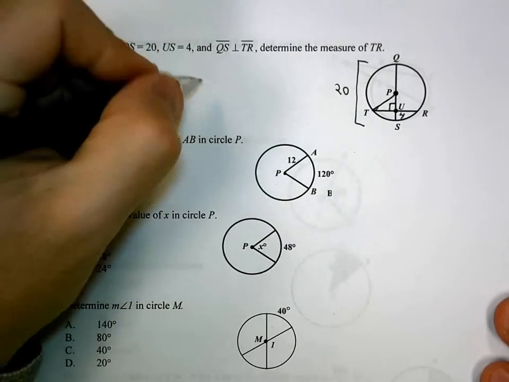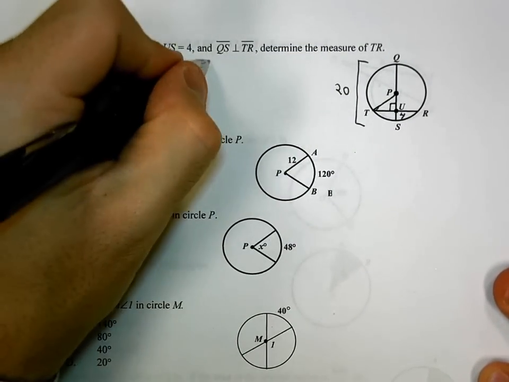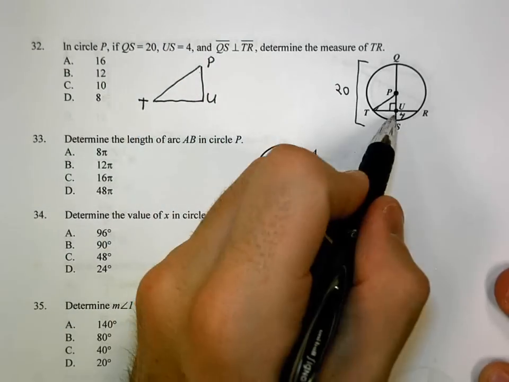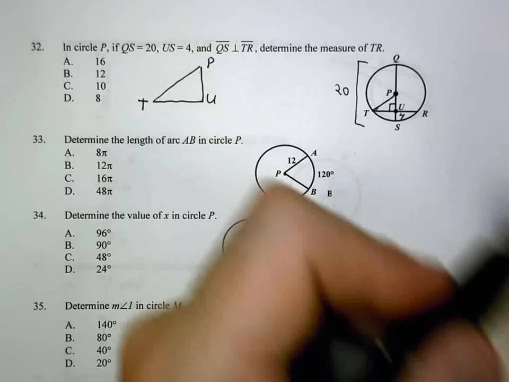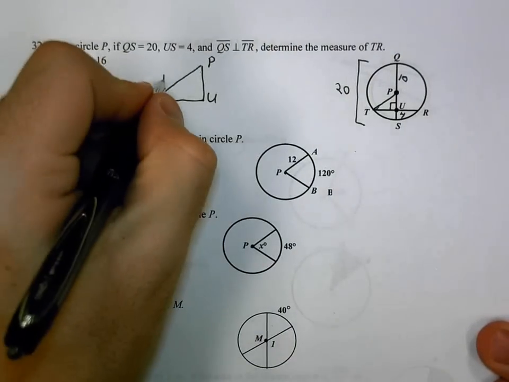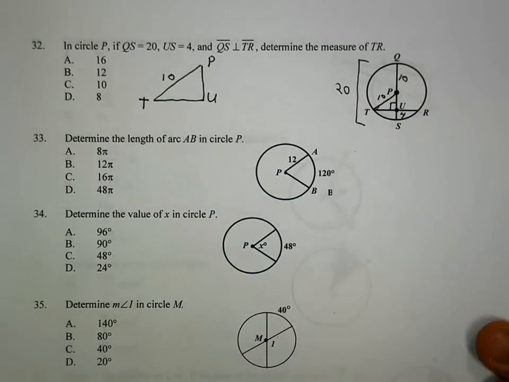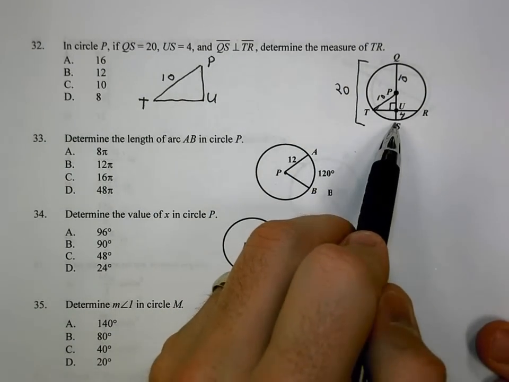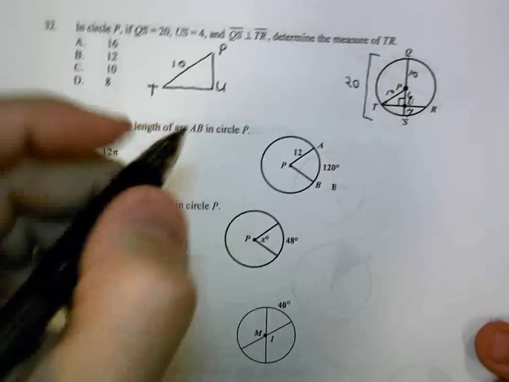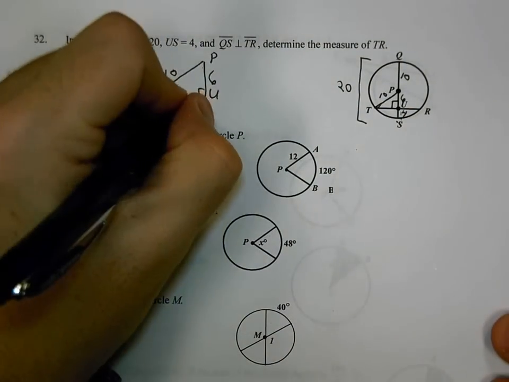And let me redraw this triangle we're ultimately going to use. So that's P, U, T. Now, I know 20 is the diameter. That means the radius is 10. So that is also 10. Okay, now this also means from P to S is 10. Well, U to S is 4. That leaves 6 right here. So we can use that to help us find TU.